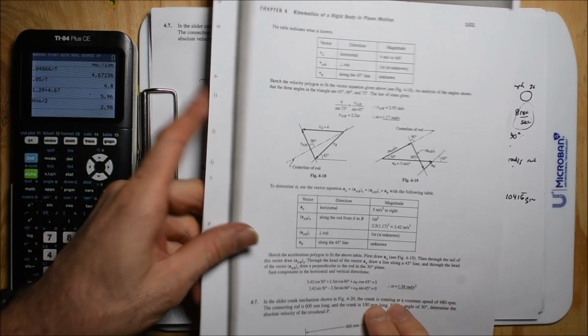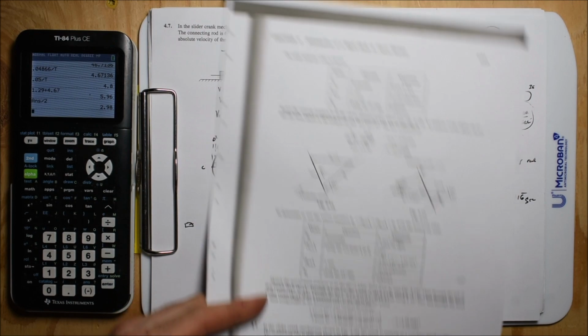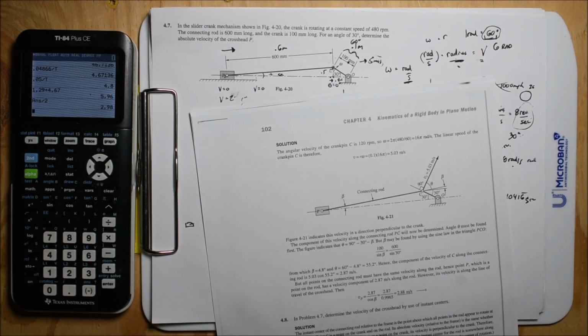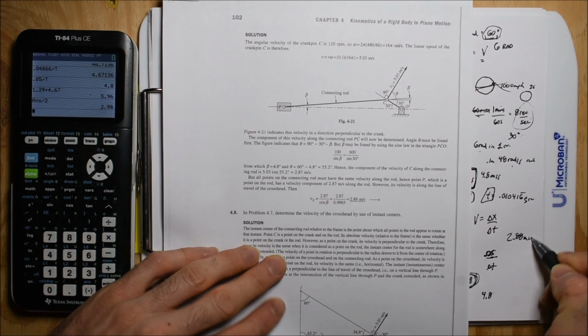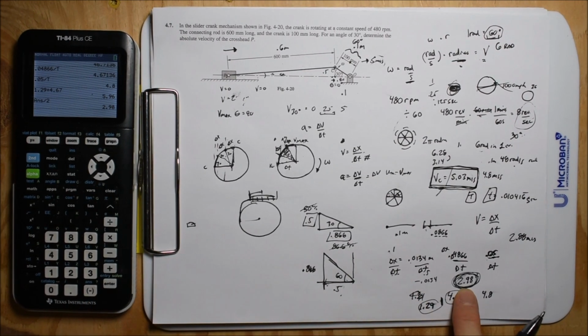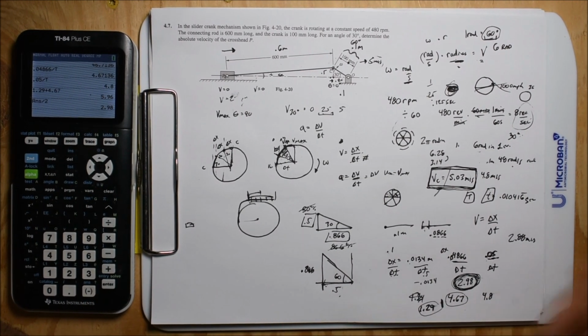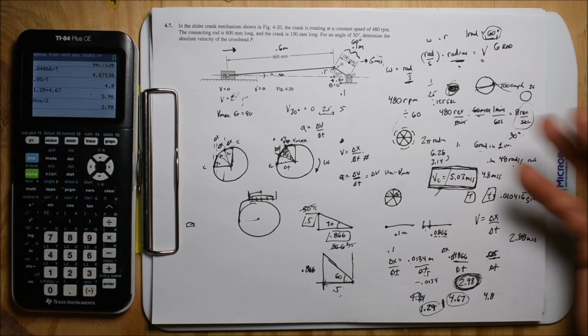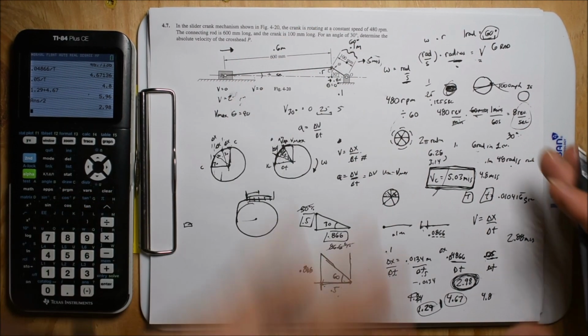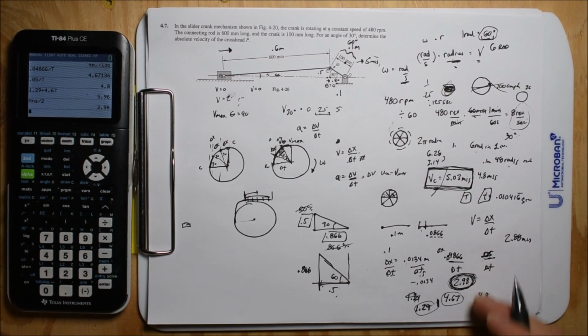So what is the actual velocity? The actual velocity is 2.88 meters per second. So our guess isn't too bad at 2.98. That's pretty much it. So that's how I did that. Actually, I did it pretty fast. I just wanted to explain this.